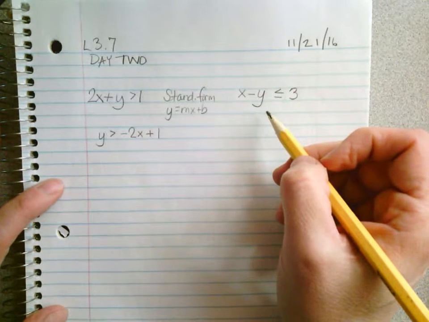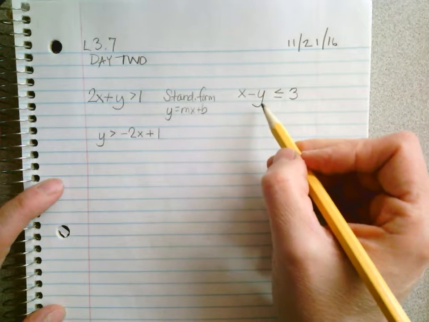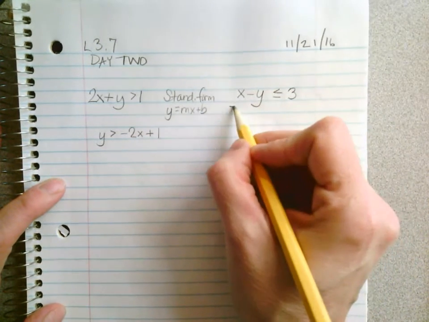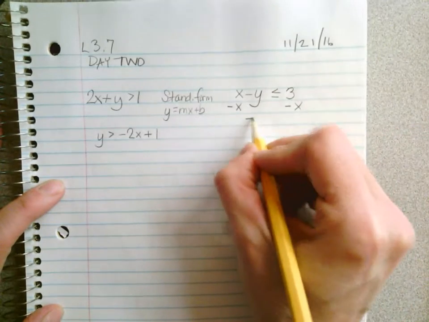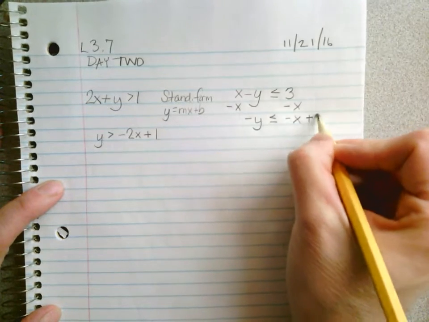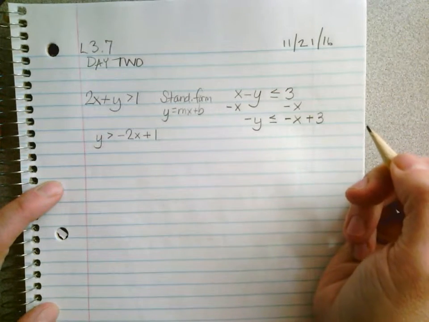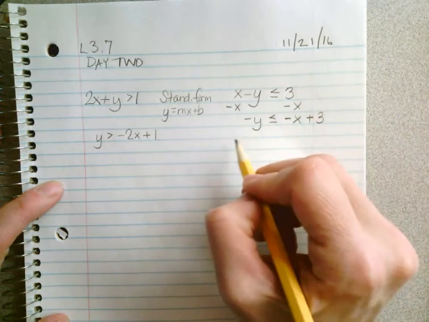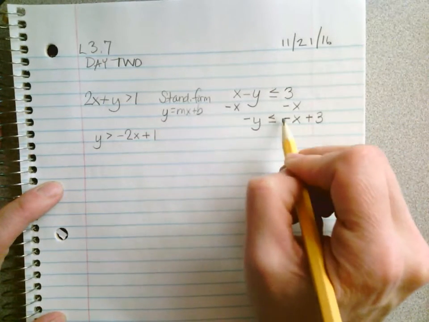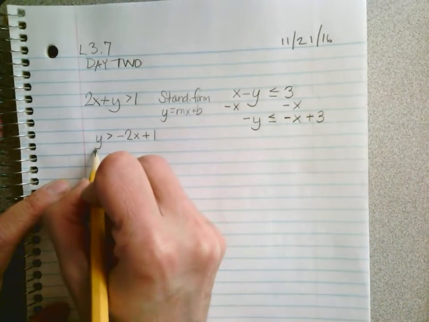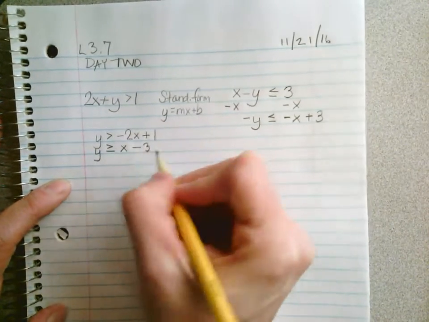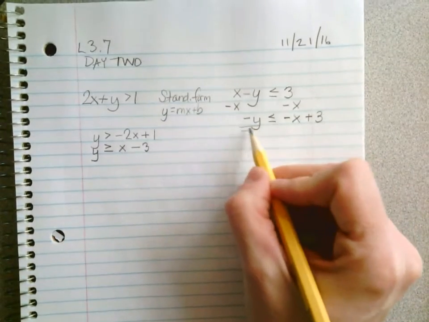I would do the same thing over here, but you always want your y to be positive. So you could either subtract your x, and I'll show it to you that way. Subtract your x, and then divide everything by a -1 to flip it. If you divide everything by a -1, it flips all of the symbols and the inequality, making it y is greater than or equal to x minus 3. Okay? I divided everything by a -1.